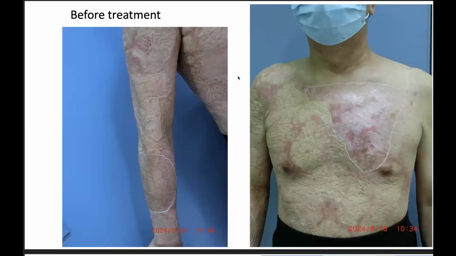As he presented to my office, we can see he complains that the scar over his chest, this area, is very fragile. It easily breaks down and bleeds when he takes off his clothes, especially in the summer.